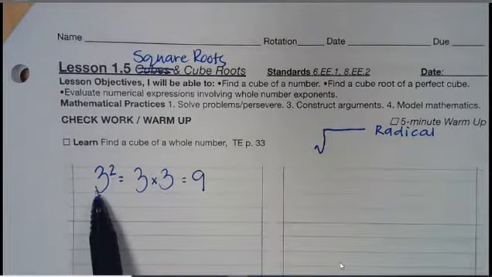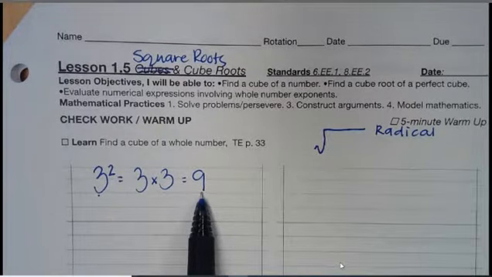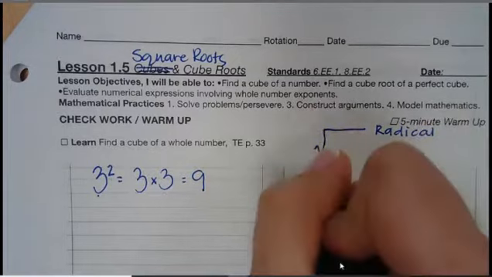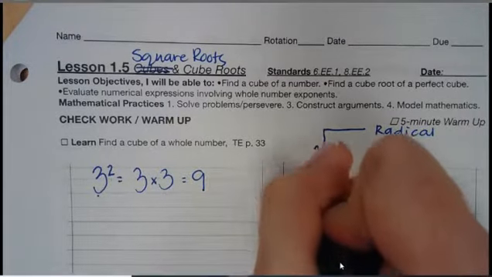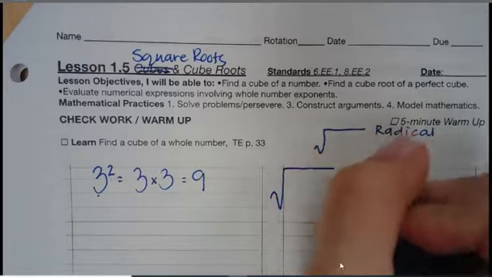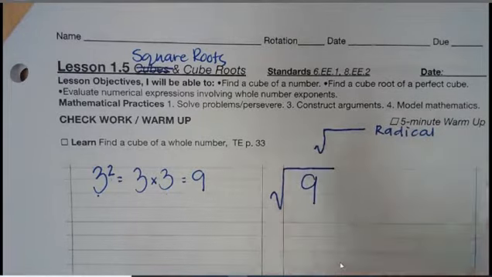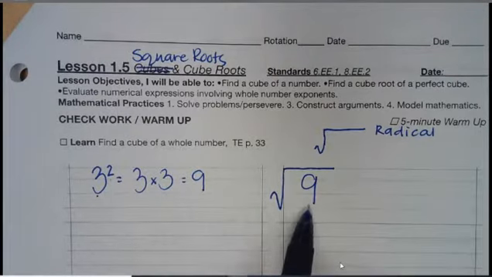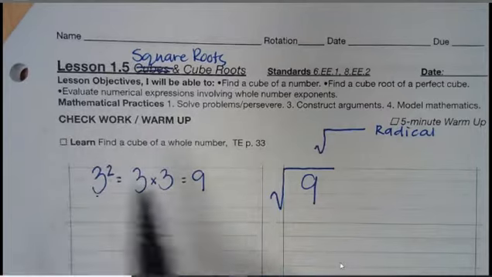So the square of 3 is 9. Okay? So when I think of square roots, all I'm doing is taking that 9 that I just found as the square of 3, and I'm finding the square root of 9. So I'm going back to the 3.